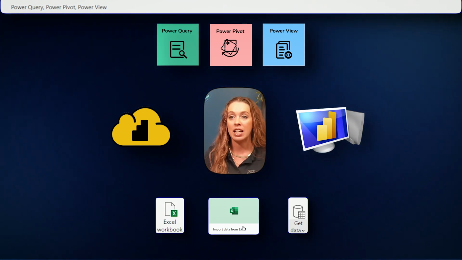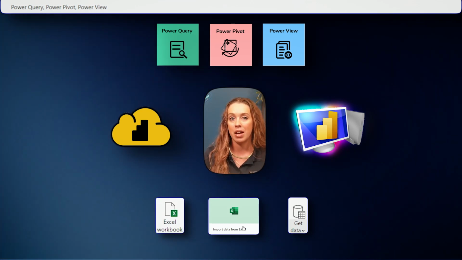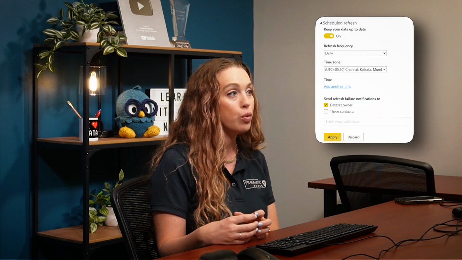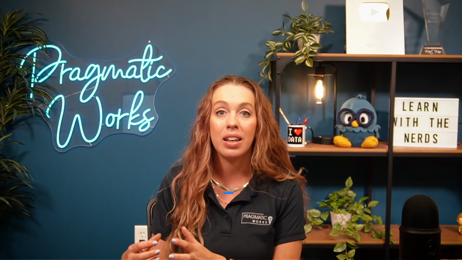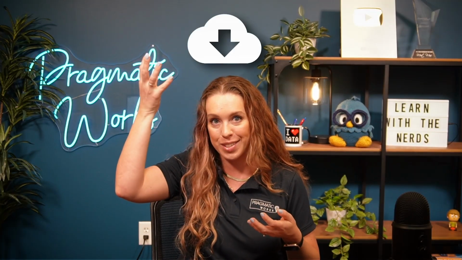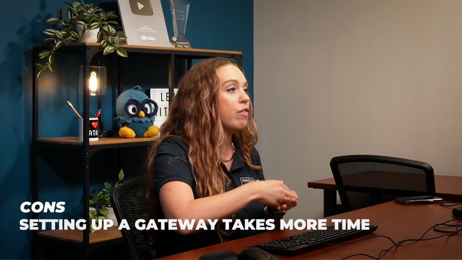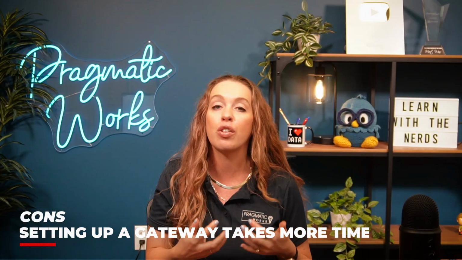If I have data that is stored locally on my machine and I then publish my file to the Power BI service, when I want to set up my scheduled refresh, I'm going to have to set up a gateway. Now, setting up a personal gateway, not that hard, but it is that extra step. That gateway is essentially your permission, your pathway, your bridge from the cloud, which is the service, down to your device. So you have to set that up, build that bridge essentially to allow it to function. It's just an additional step that you're going to have to do.